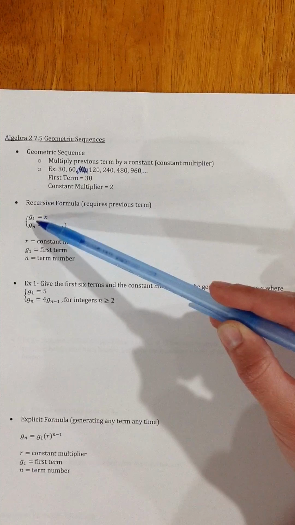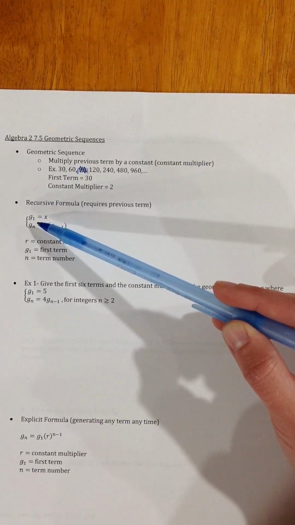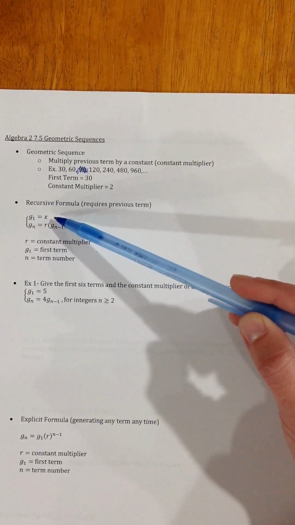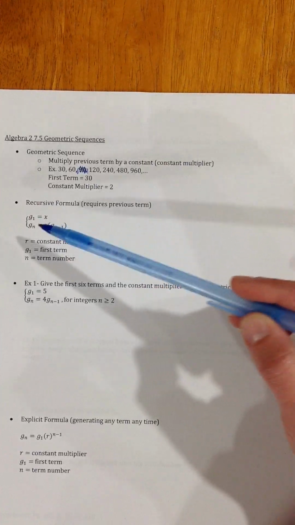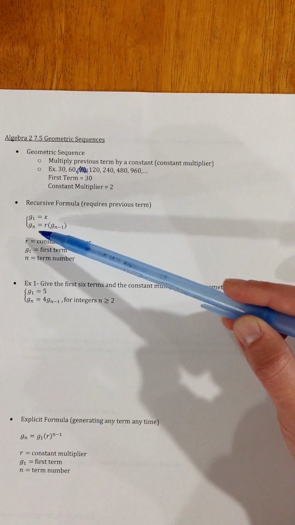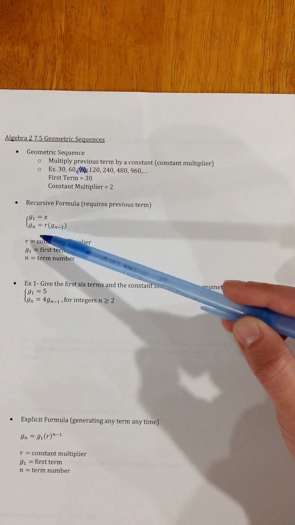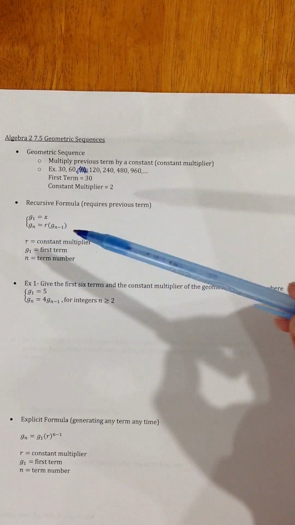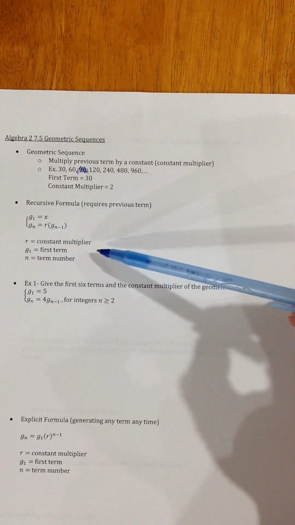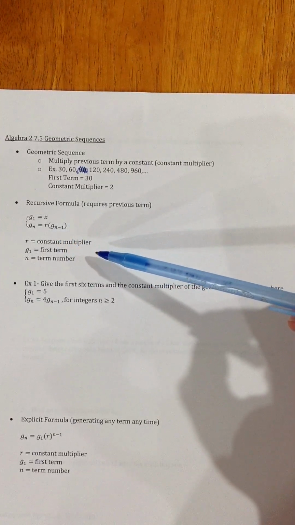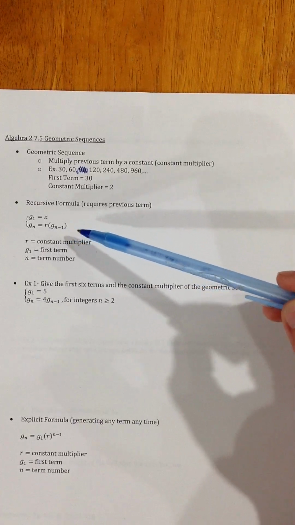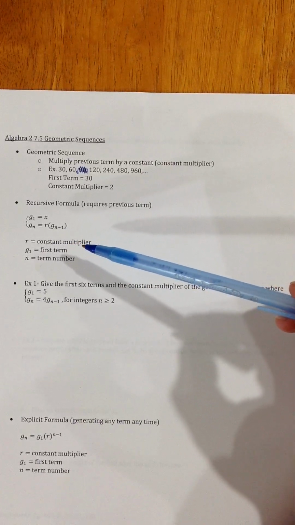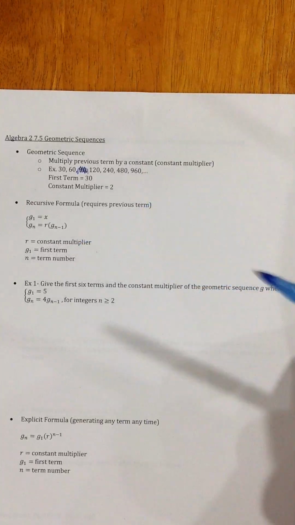Then you've got some letter, sub 1, that represents the first term, and that's equal to whatever your first term number is. Then you've got G sub n, which stands for the term you're on, like the second term, third term, whatever, and that is equal to r, which is always your constant multiplier, so what it's multiplying by each time. Then G sub n minus 1 is your previous term, the term that came before that.